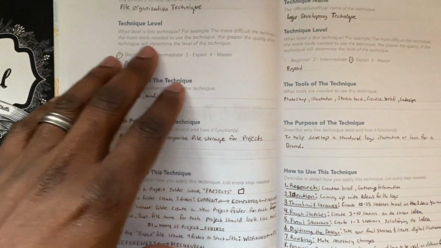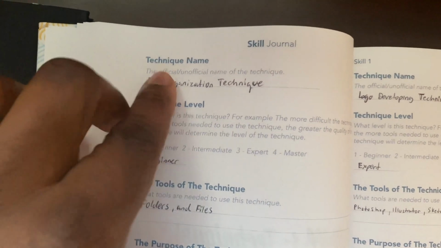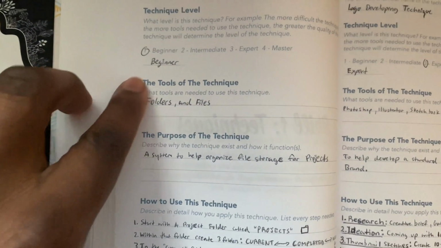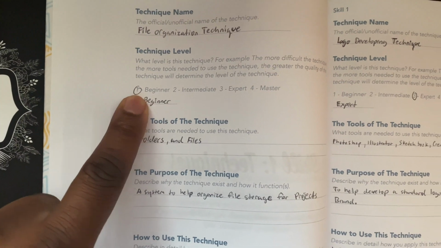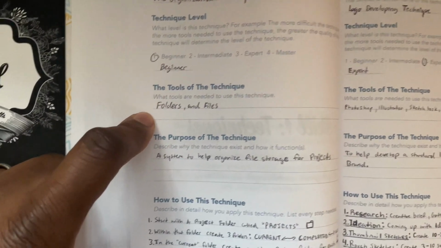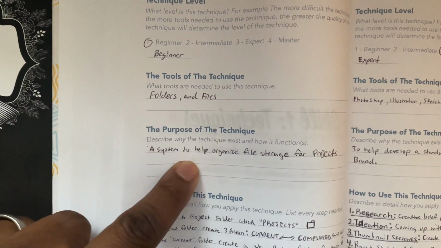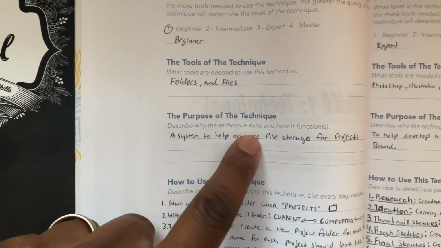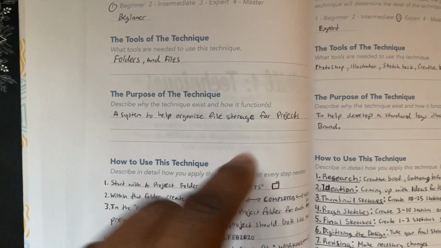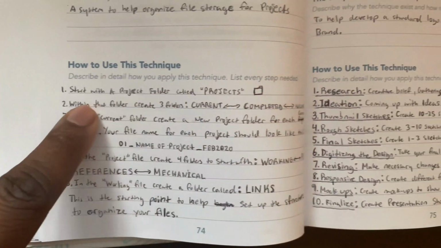So now we can jump into the techniques. This is where it gets really fun, because now you can lay out all the techniques that you know. So this one is file organization technique, and it's a beginner level technique, something easy to learn that anyone can learn, mostly any beginner. And it just deals with the tools of the technique, which is just folders and files. That's the tool. And then you go down to the purpose, and you break down what the technique is used for, and then the specifics, how to use this technique.